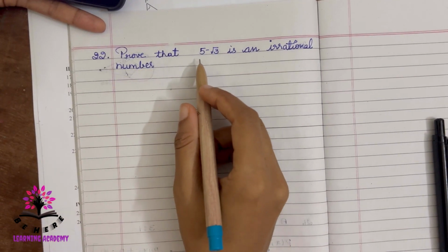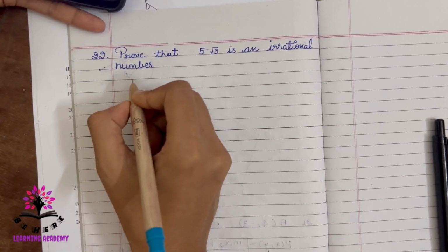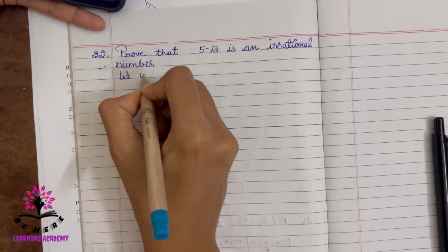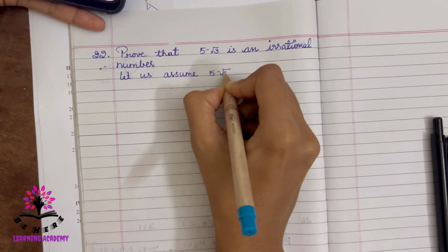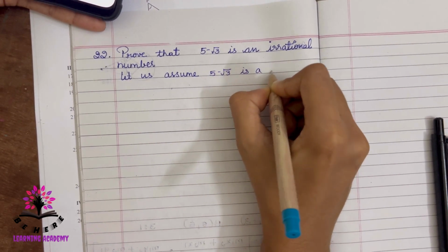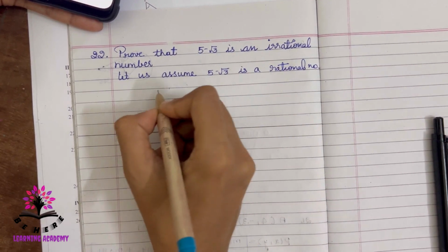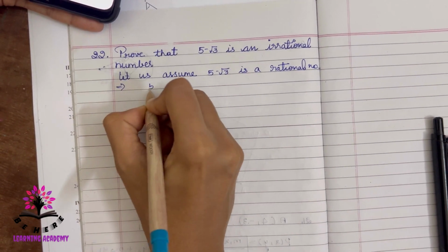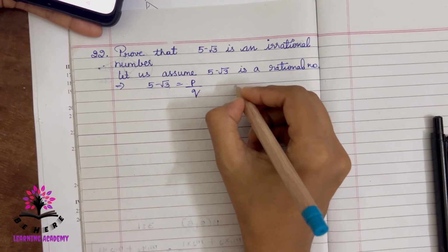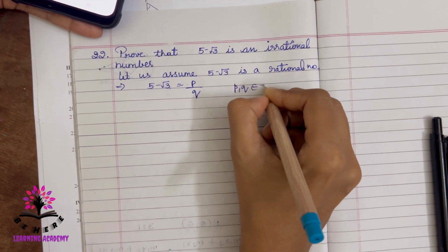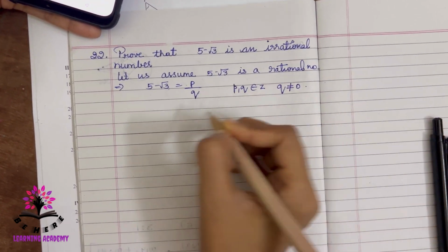Next question is, prove that 5 minus root 3 is an irrational number. So let us assume 5 minus root 3 is a rational number. That implies 5 minus root 3 is equal to p by q, where p and q belong to Z and q is not equal to 0.